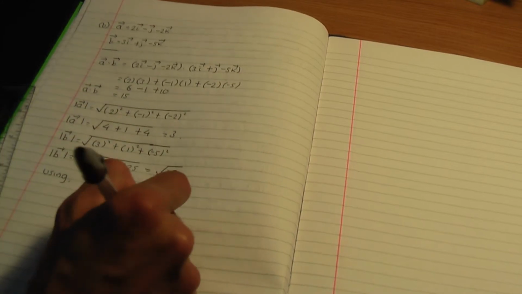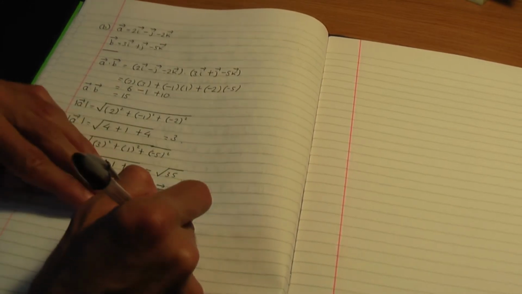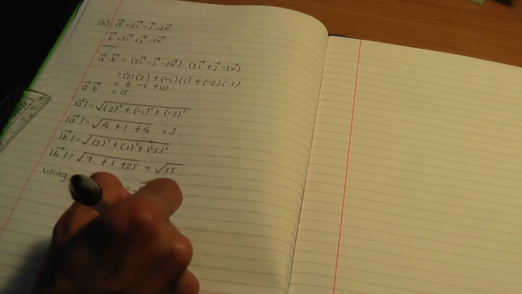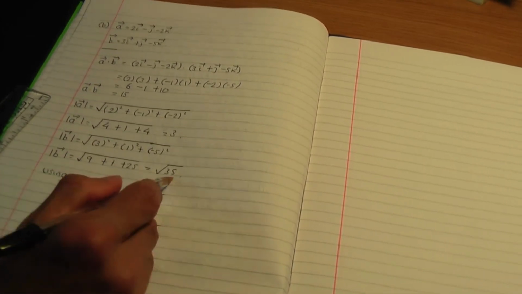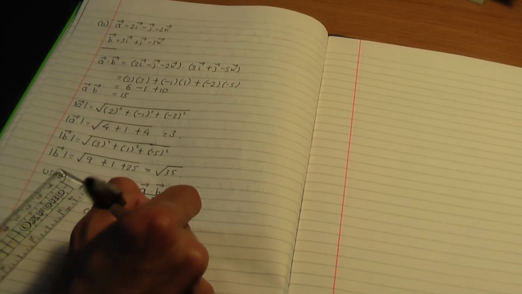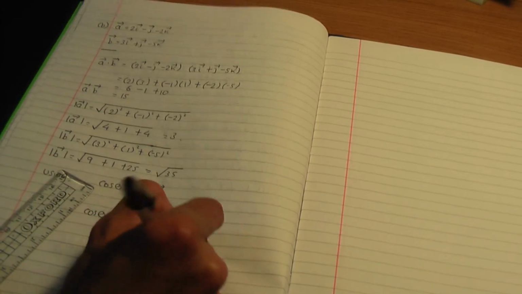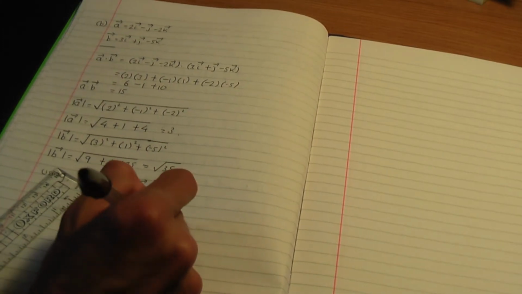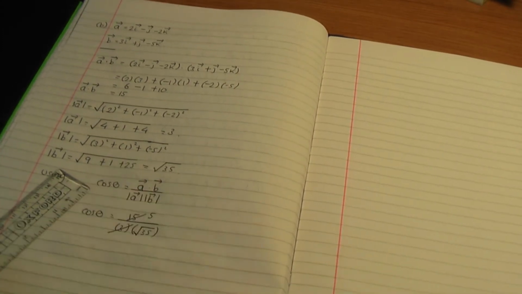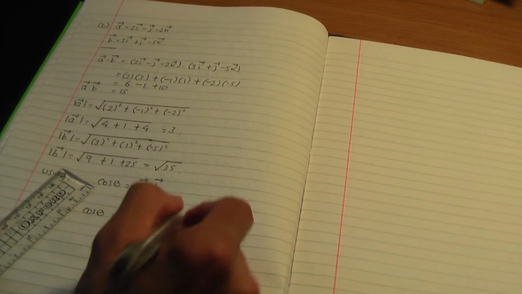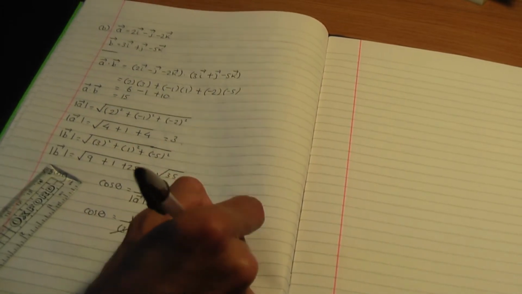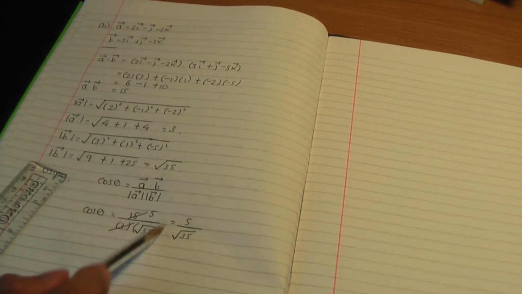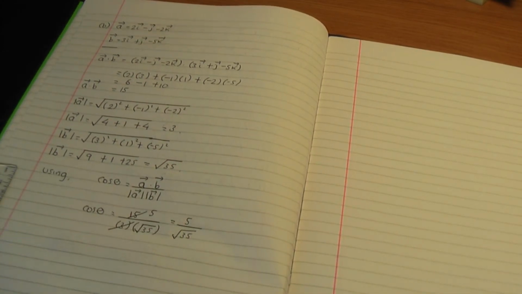So when I substitute the results that we have in the previous stages, a dot b we had 15, divided by modulus of a is 3, modulus of b root 35. Okay, so 3 cancels with the 15 5 times, so I'm going to leave it as 5 over root 35, but I could just as well rationalise that also.